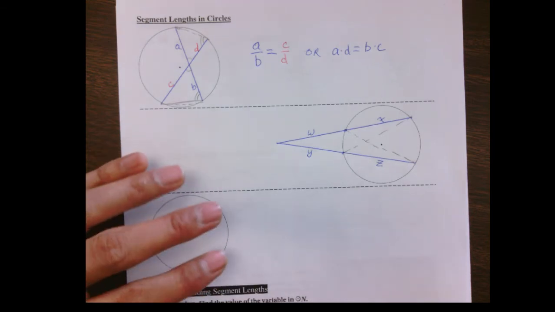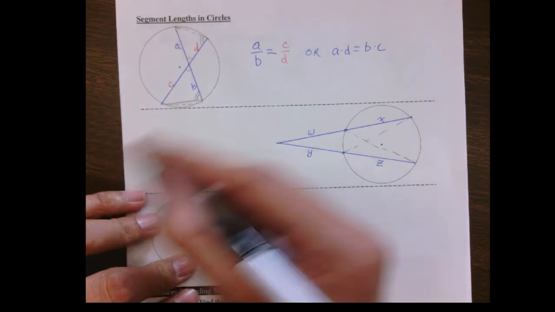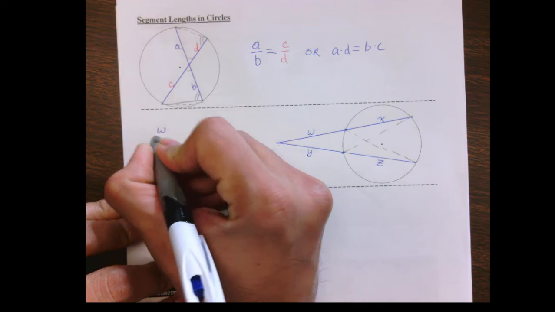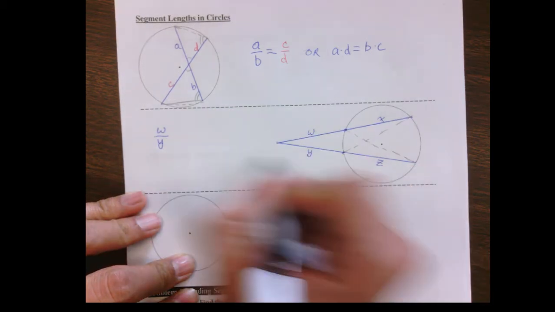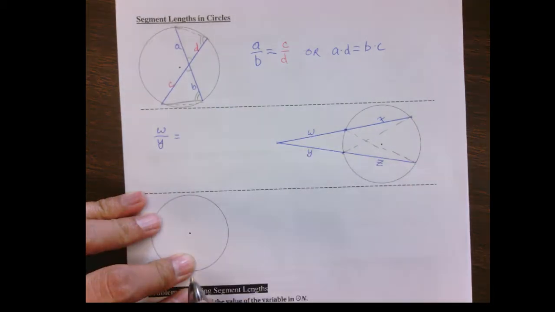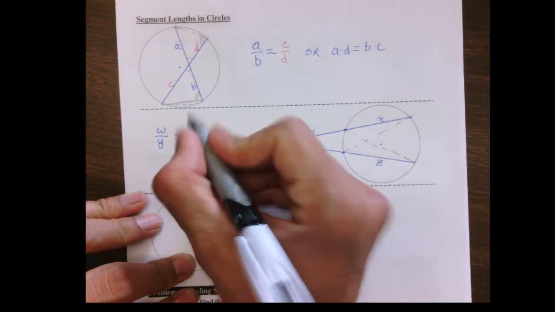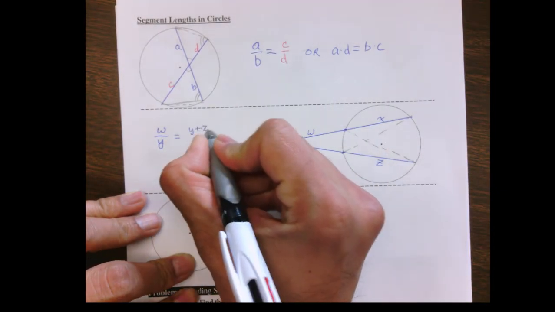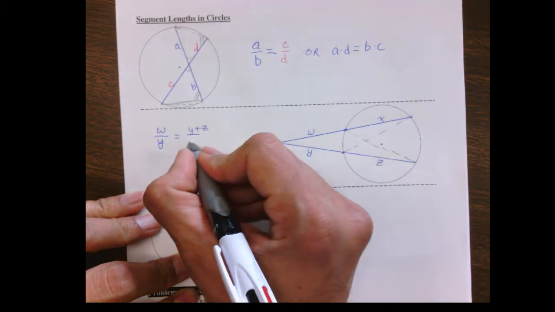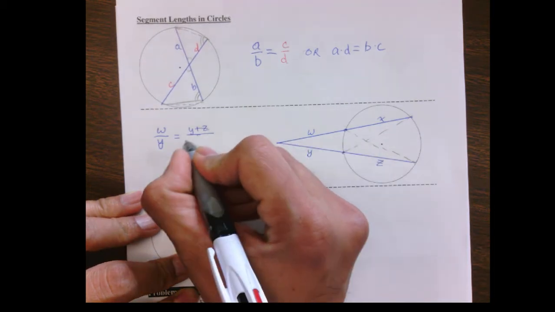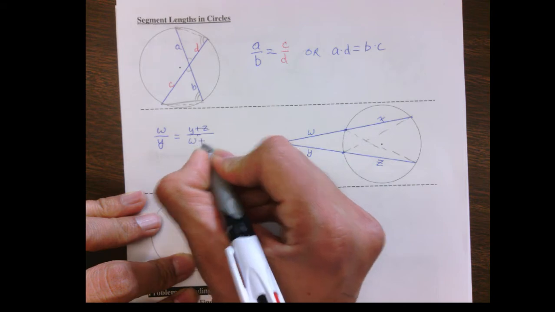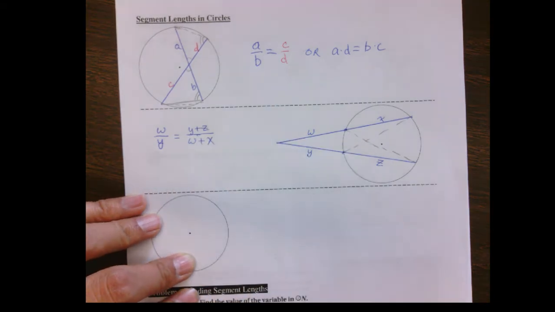And so we could set up another proportion, and that proportion would be W over Y equals, now we're going to move to the whole entire segment, Y plus Z over W plus X. Pretty cool.